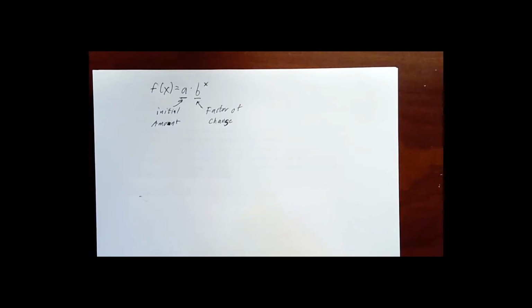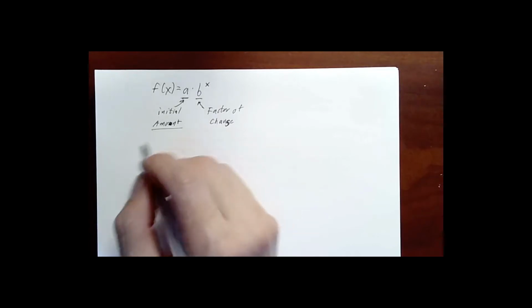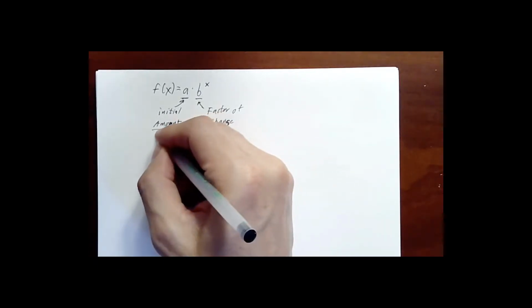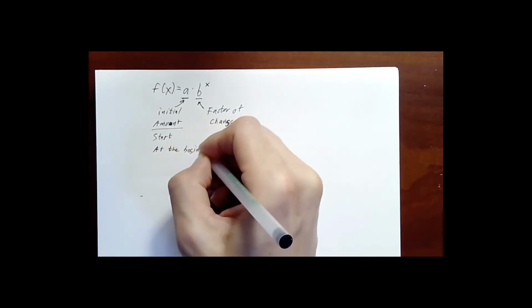How do we find this information? Well, the initial amount is normally given to us in the word problem by telling us we start with this, so we're looking for the word start. We're looking for the words at the beginning. These are a couple key words that we are searching for.